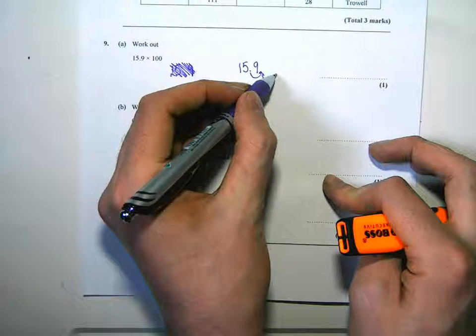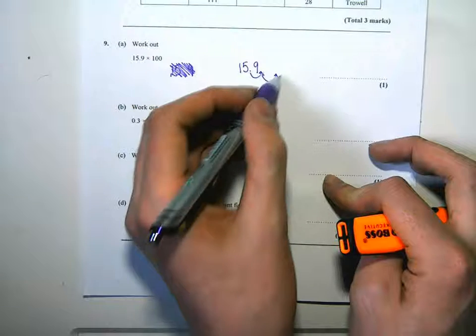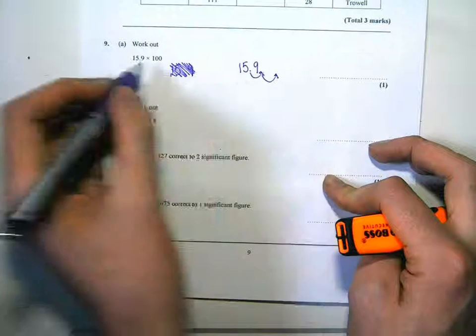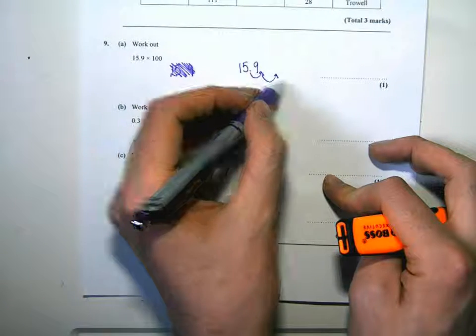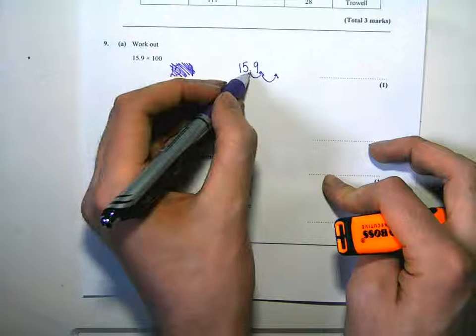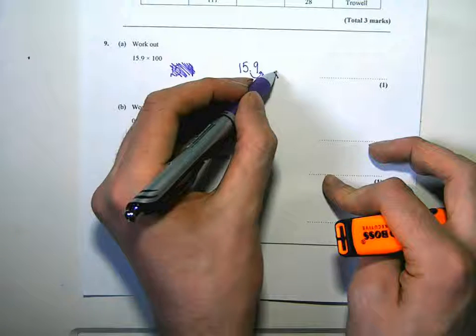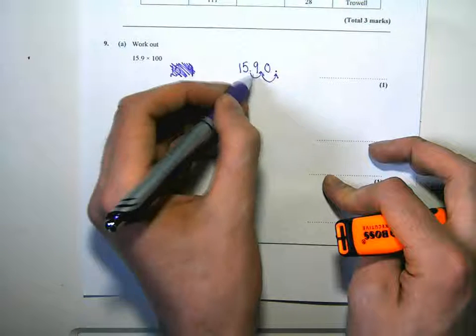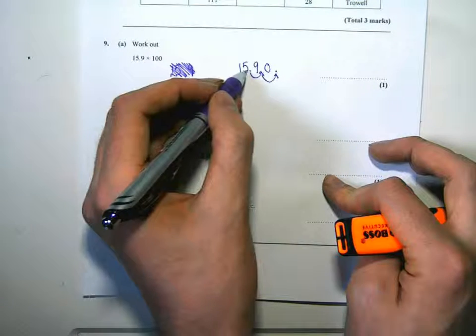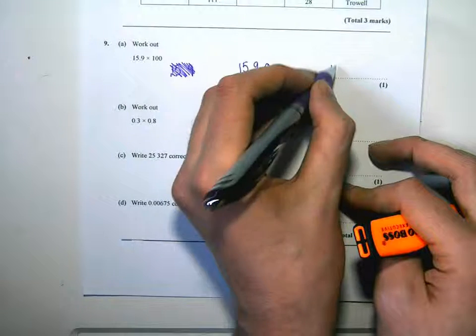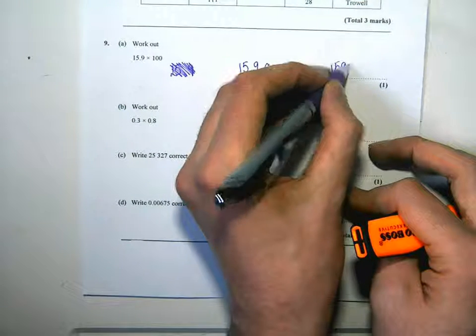So every time you times it by another 10, it moves once more. So 10, 100, 1,000, 10,000. If you times it by 10, the point moves to there. Times it by another 10, the point would move to there. We just stick a 0 in here every time it jumps. So 1590. 1,000. There we go.